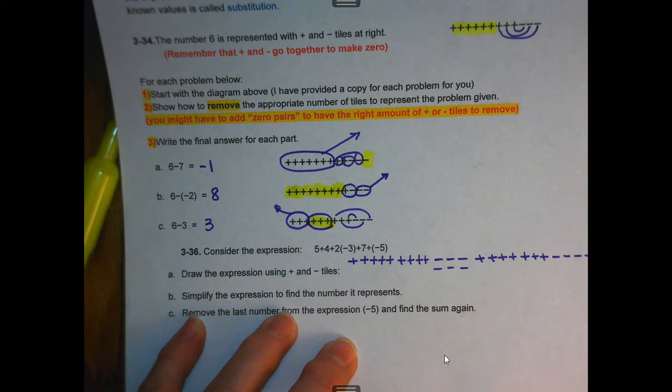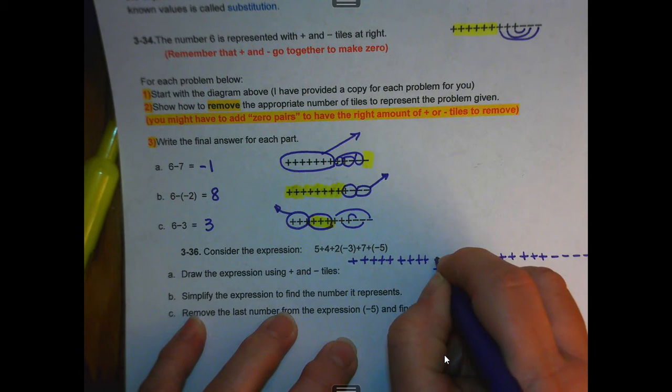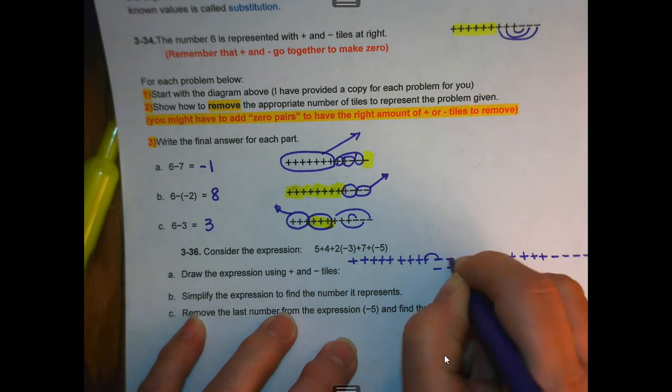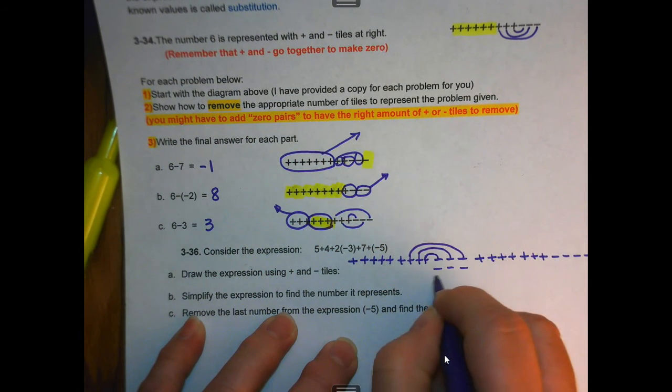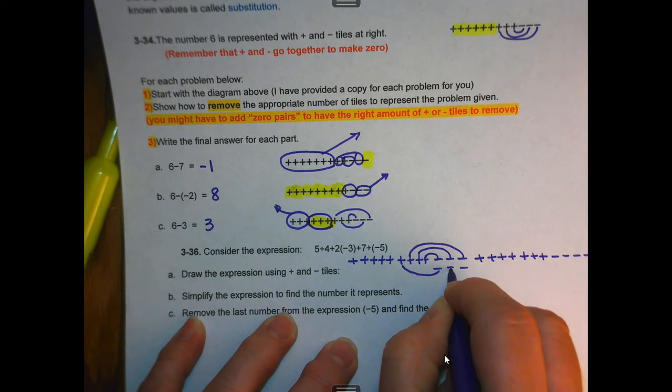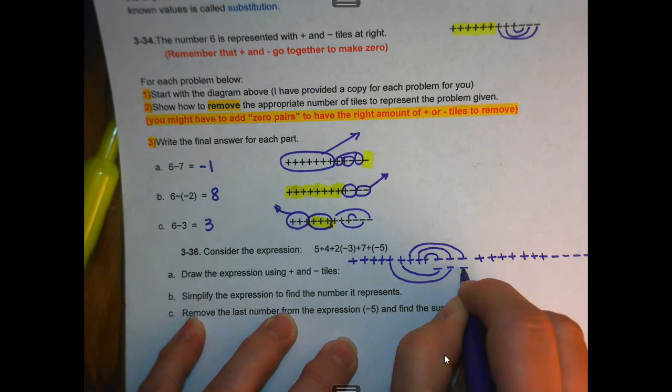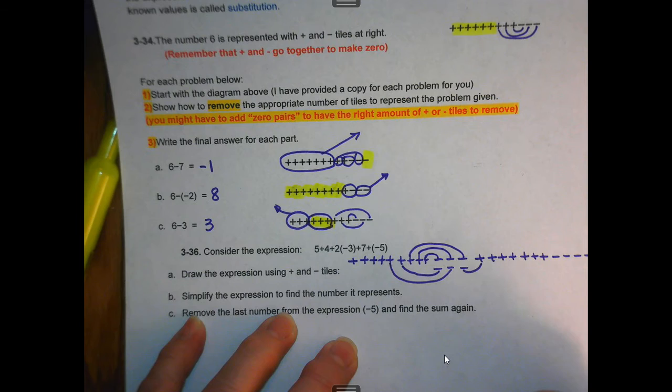What that means is find the answer. Simplify means solve. And I can prove that pretty easily by using these tiles or these symbols. I'm going to match up the 0 pairs, and just get rid of all these negatives this way. Put that one over there.